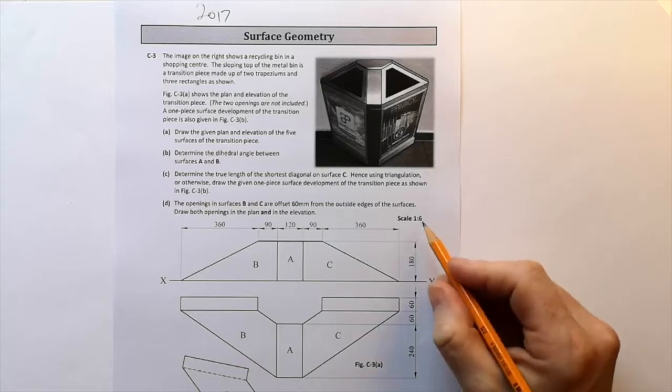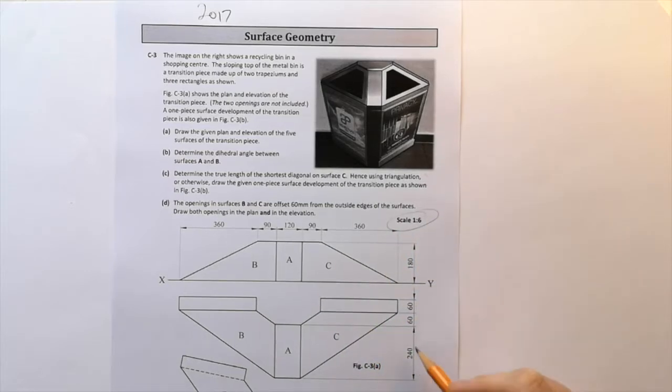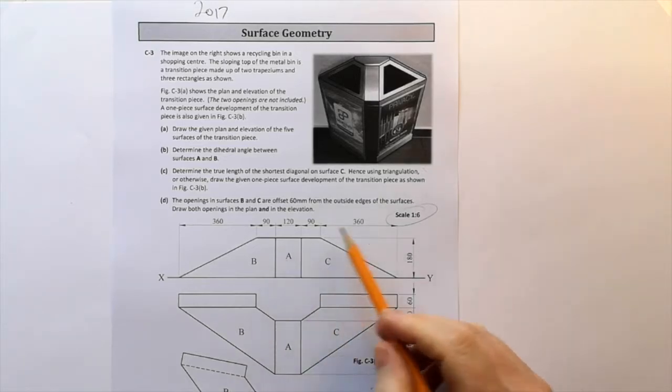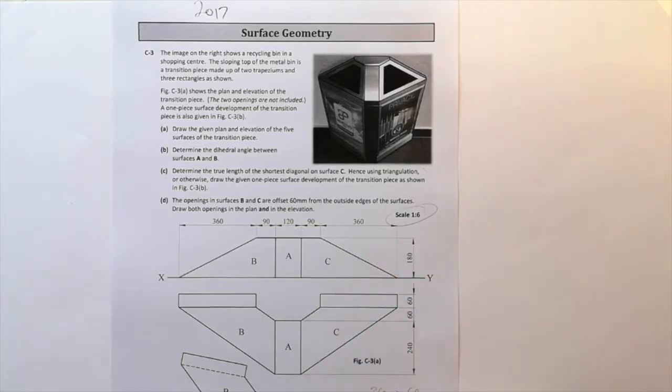So let's have a think about our sizes. 1 to 6. What kind of measurements have we got across the board? Well, that's pretty gigantic, isn't it? So let's say 360 goes to 60. 120 goes to 20. 90 goes to 15. Now we're getting the pattern. Then 180. I normally like to do them in order, but life isn't perfect. That will be 30, and so on.